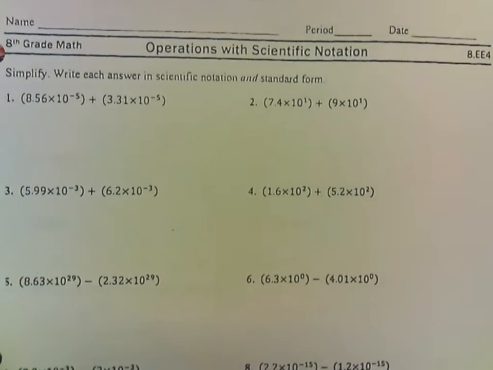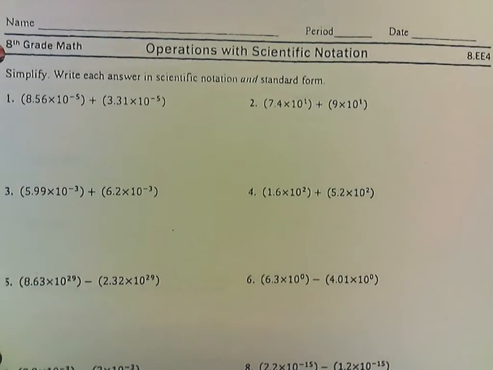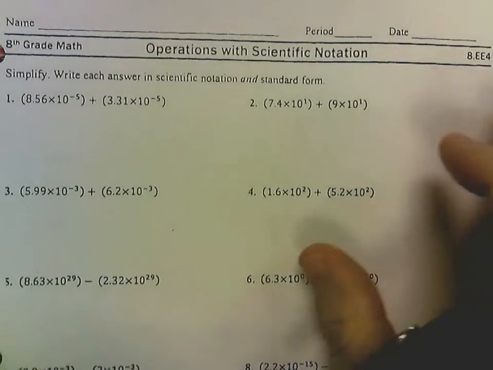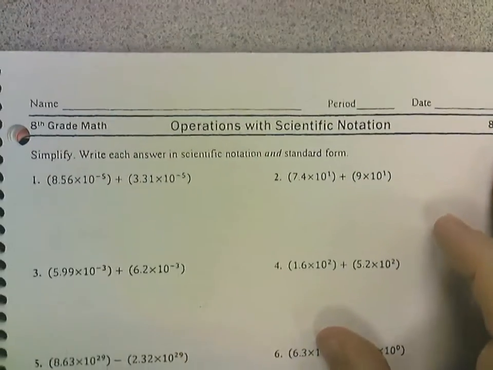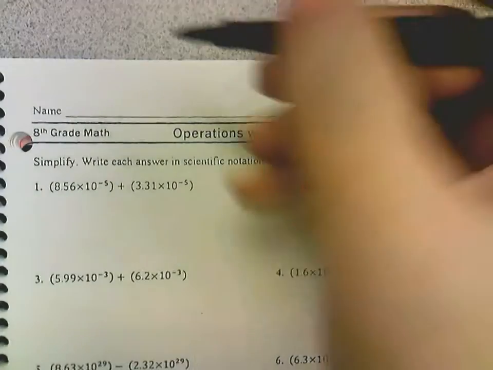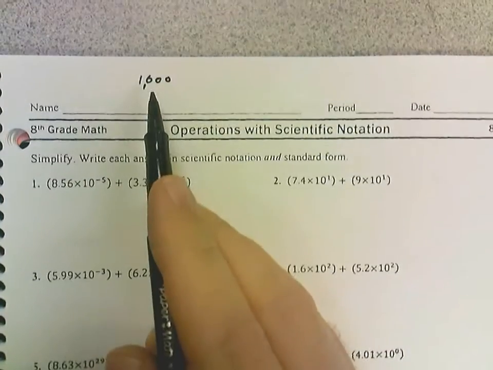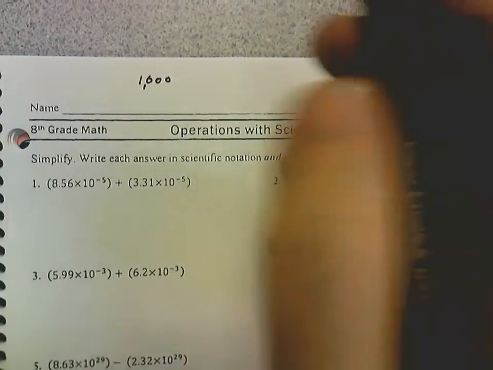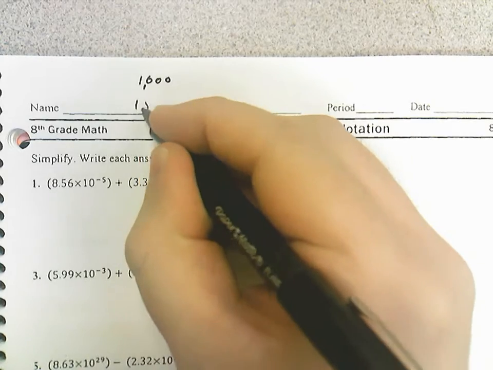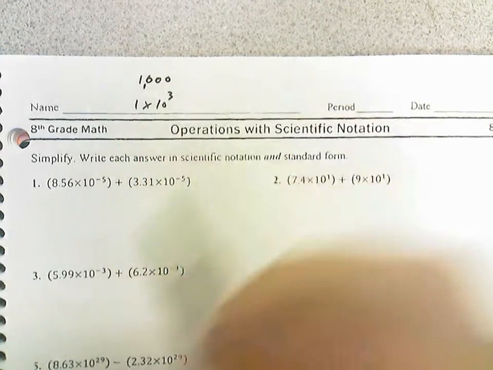Okay, so today we're going to be talking about adding and subtracting numbers in scientific notation. So just to begin with, let's talk about the number 1,000. So this is 1,000 right here. If I were to write 1,000 in scientific notation, it'd be 1 times 10 to the third power.